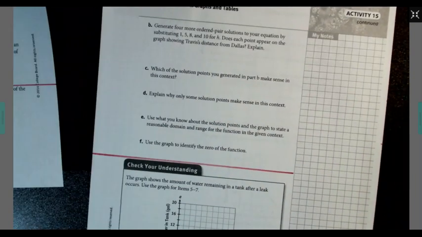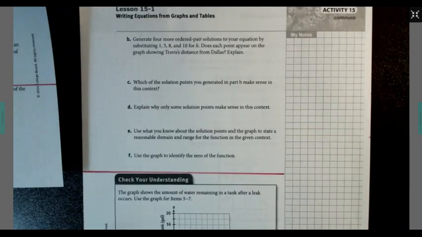B. Generate 4 more ordered pair solutions to your equation by substituting 1, 5, 8, and 10 for h. Does each point appear on the graph showing Travis's distance from Dallas, and explain?